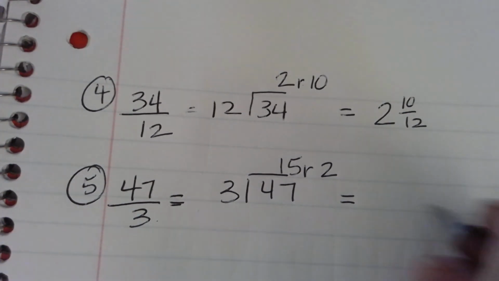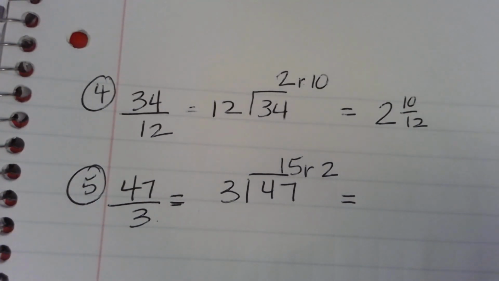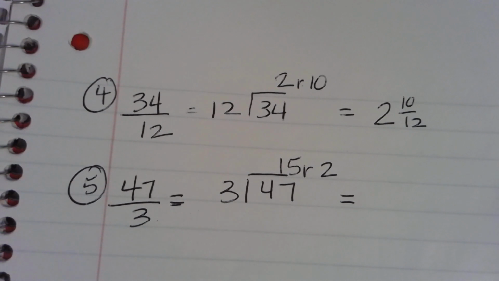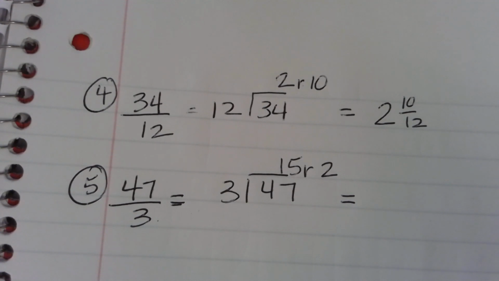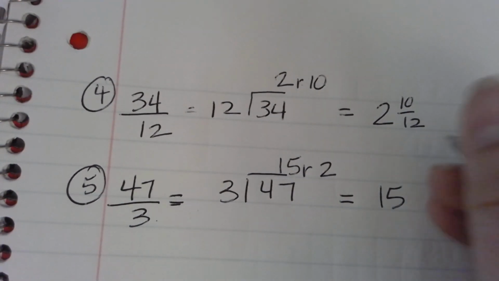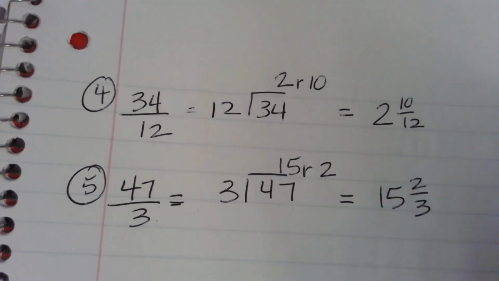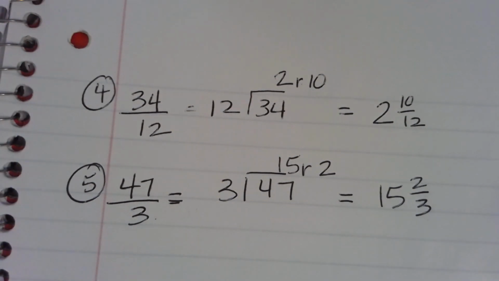And now I need the mixed number. Ashton, what did you get for the mixed number? Didn't finish it. Okay. All right. Raise your hand if you can tell me. So who can tell me the mixed number for this answer? Titus, you got it? Okay. What is it? 15 and 2/3 is absolutely correct. All right. Great job. Okay, guys.